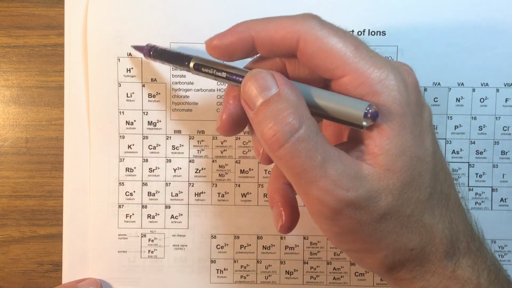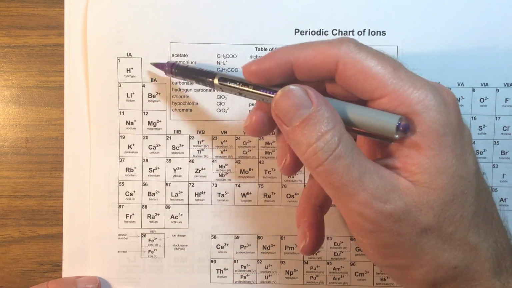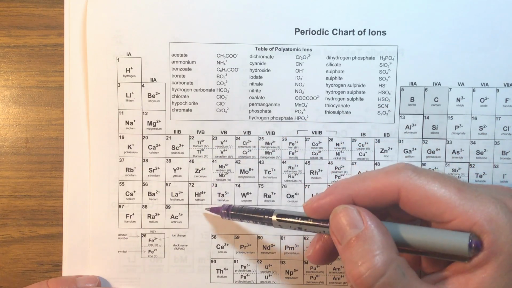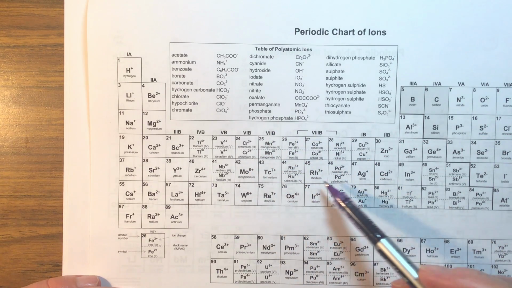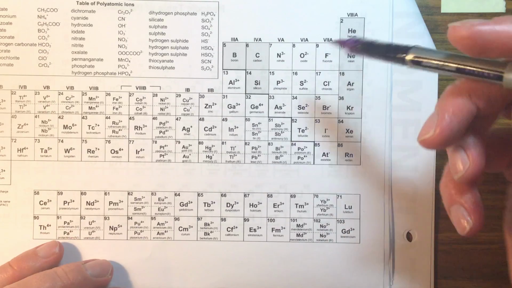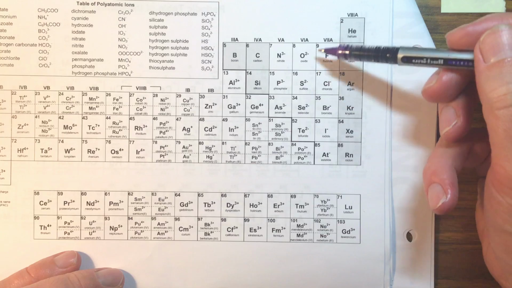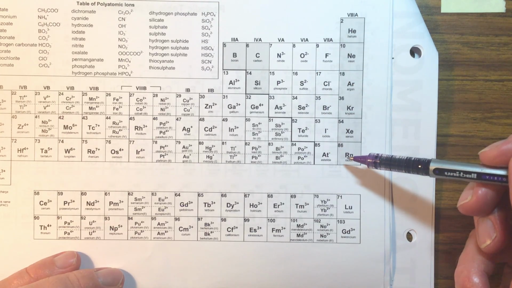You can see the first group here is all +1s. This is all +2s. This is all +3 charges, mostly +4s, mostly +5s, and then it gets all confusing in here until you get way over to here. And these guys, these are -3s, -2s, -1s, no minuses.